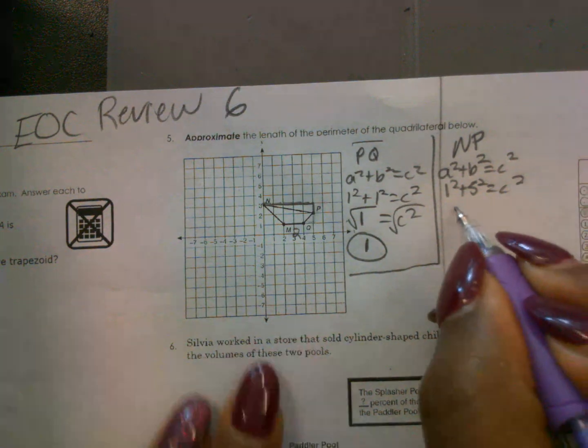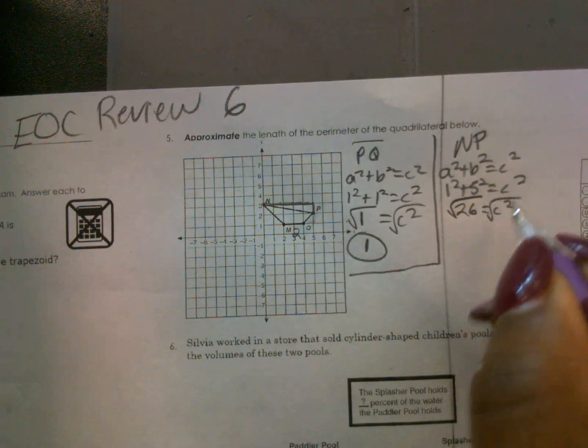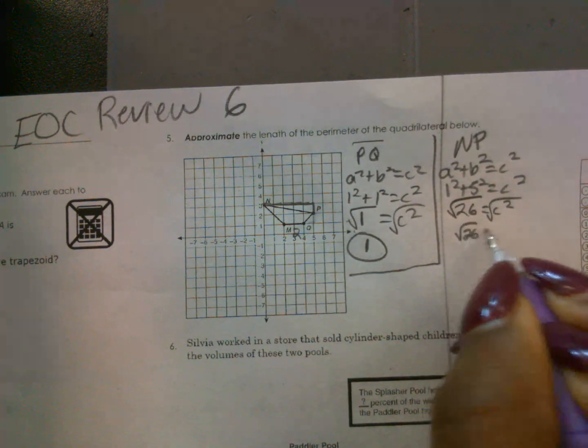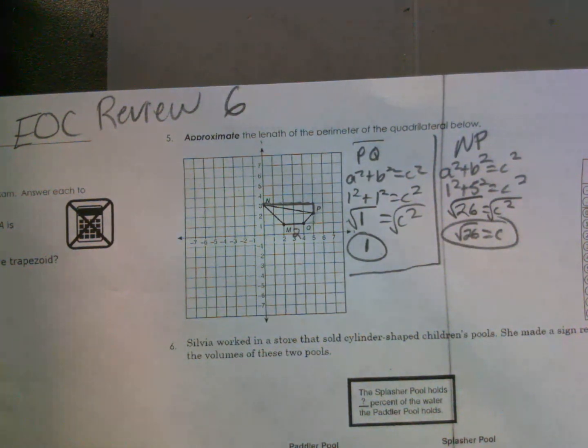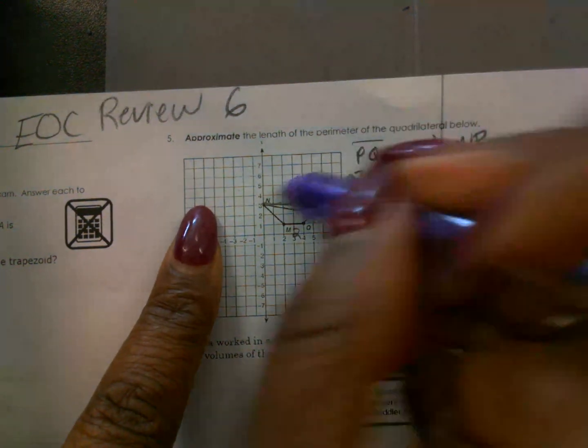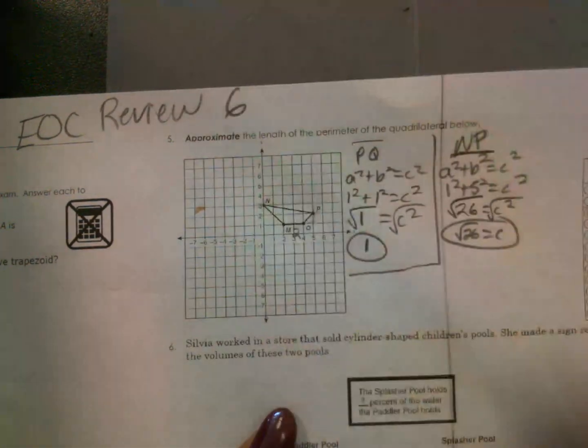26. So we got 26 is equal to c squared. So this is going to be the square root of 26. I'm going to leave it as the square root of 26. Okay? Just leave it and I'll fix it in the end. So NP is the square root of 26. So now I found that side. I'm going to leave this side alone. Erase that so I don't have so much written on there.